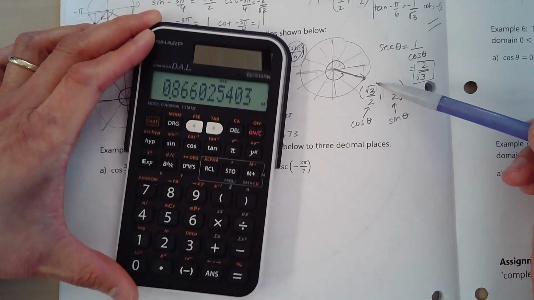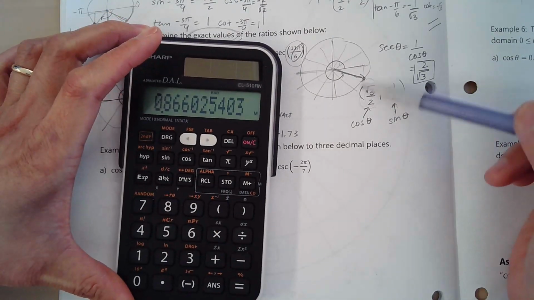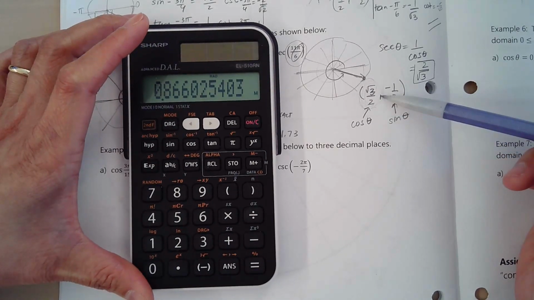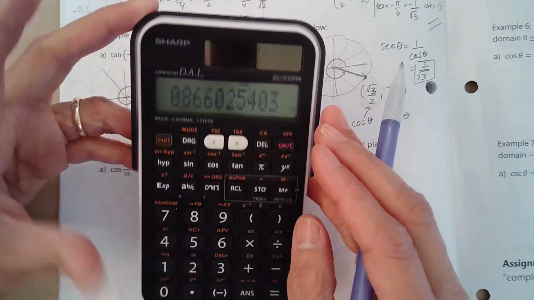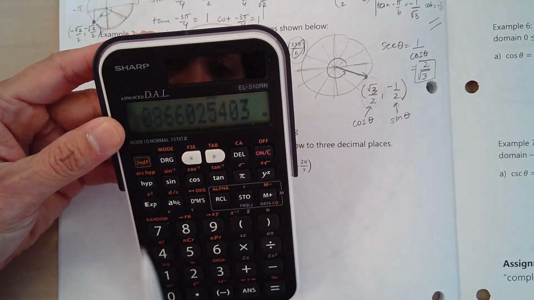Cos of 11 pi over 6 is root 3 over 2, right? But we want the reciprocal of that. Look for, where is that?